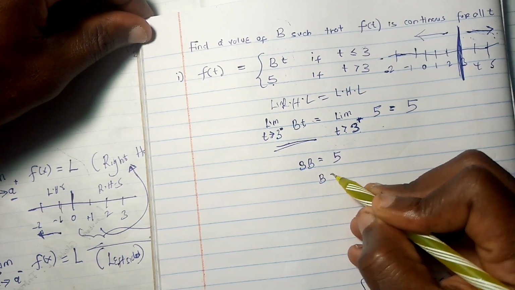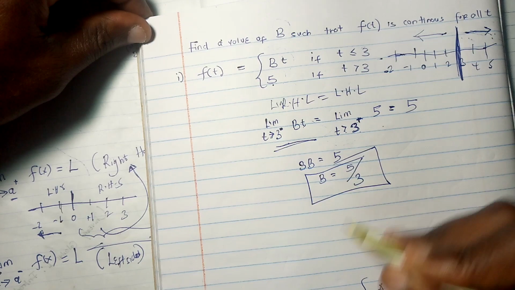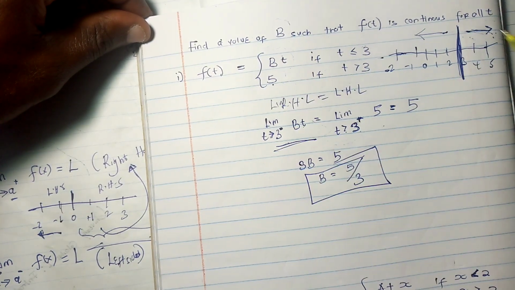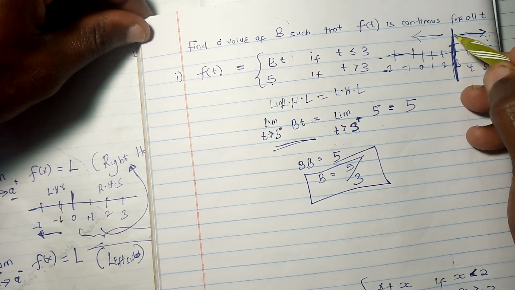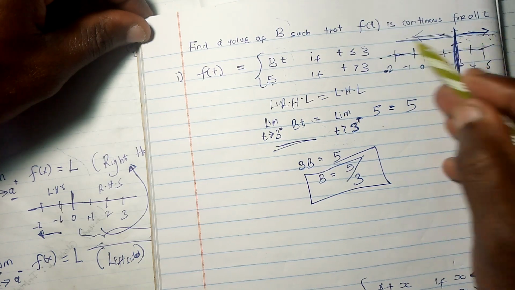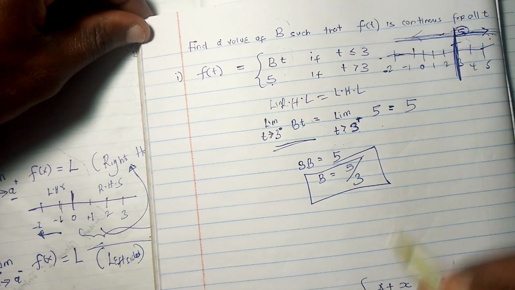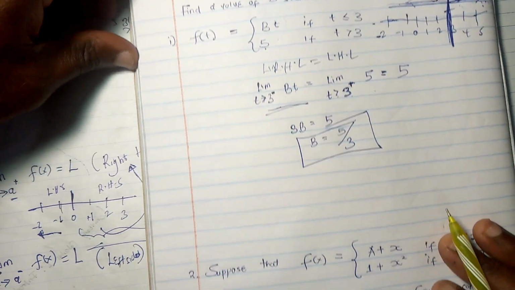So what is the value of b? b is 5 over 3. All right, b is 5 over 3. So if you put 5 over 3, you're going to have 5. And in essence, the value of t is going to be 5. So it's a continuous function if this one is 5, somewhere like that. But that is how you solve this first part.